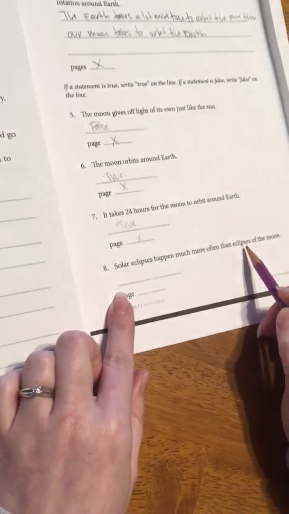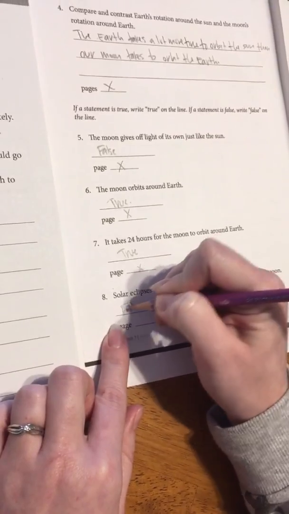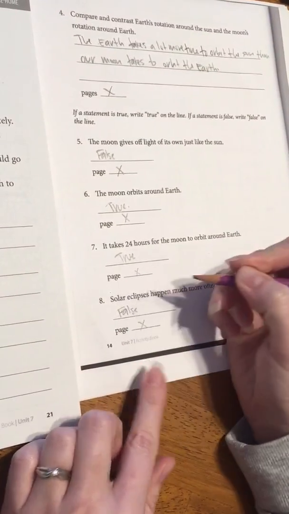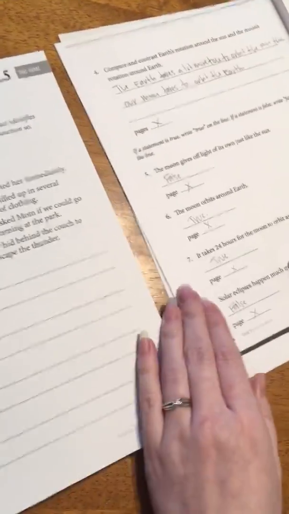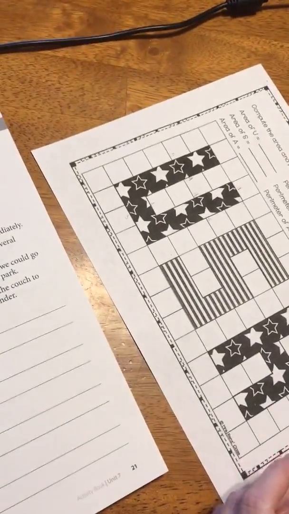So, back to number 8, solar eclipses happen much more often than eclipses of the moon. That would make this false. Okay? I was pretty sure of that. I just wanted to find it on the page for you guys so you knew where to find the information. All right, that should be our last question for CKLA. If you need to pause the video and finish any of those up, please feel free to do so.